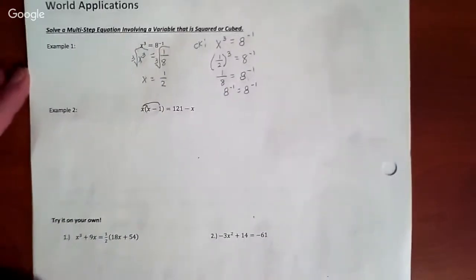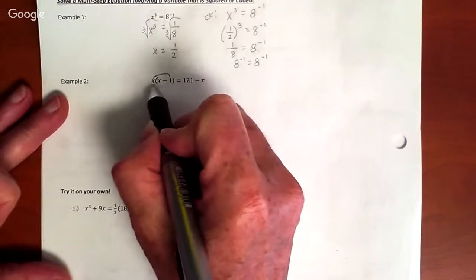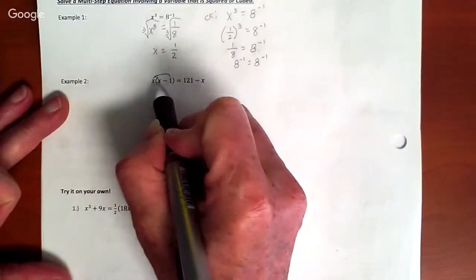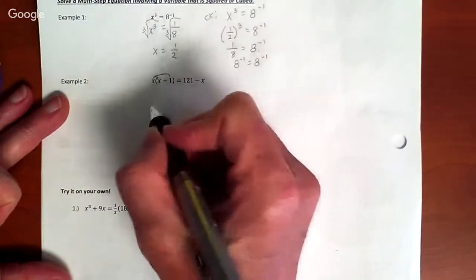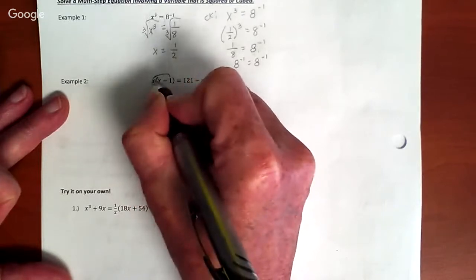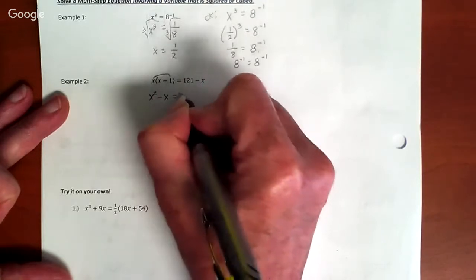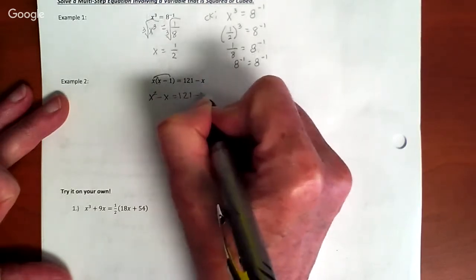Our next example, when we are doing multi-step, we would use our laws of exponents here. So x times x, our exponent 1 plus 1, is x squared, minus negative 1 times x is negative x, equals 121 minus x.